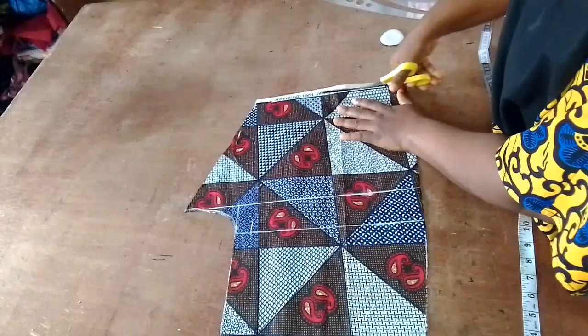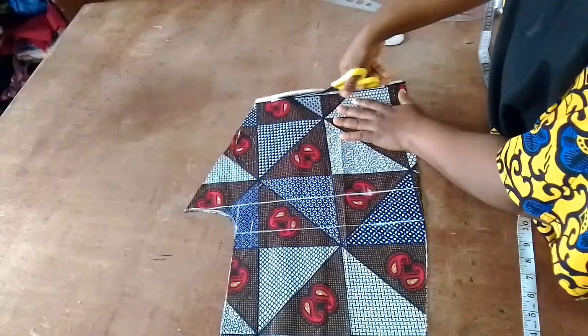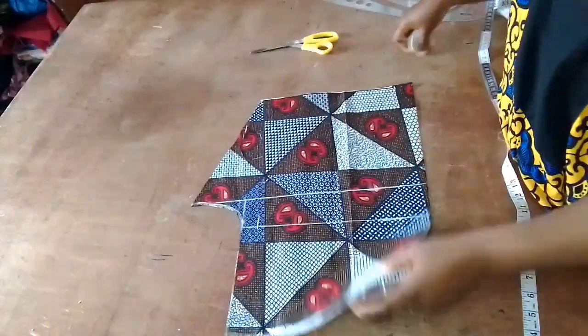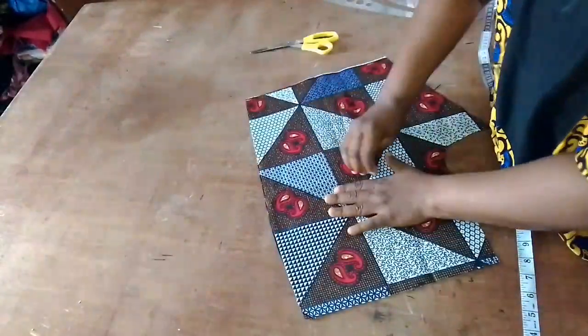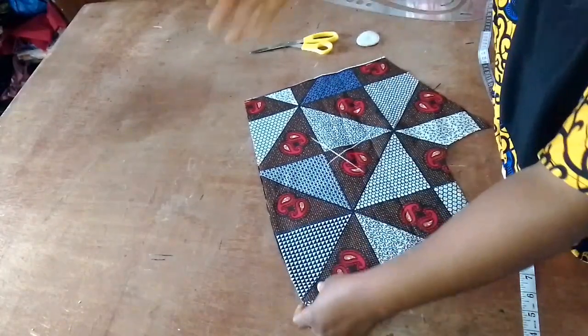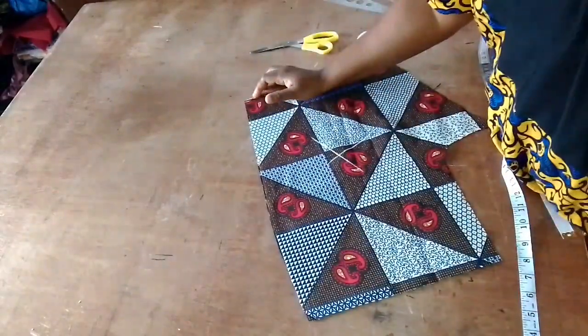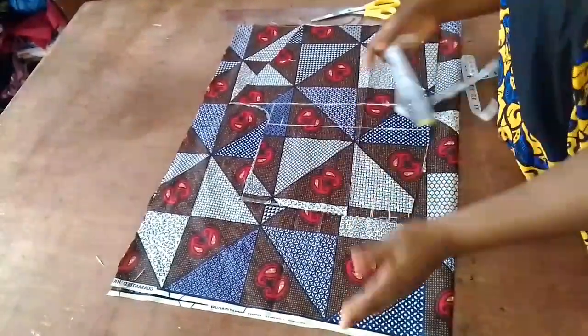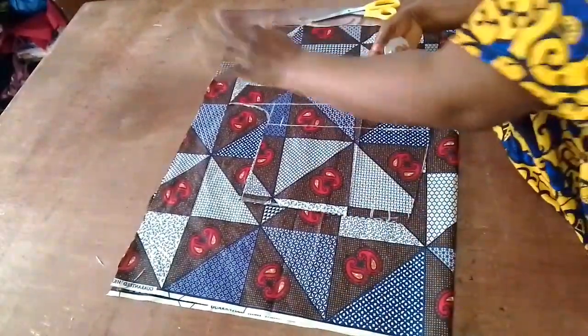It's not part of the length of my shorts. So now I'll be folding to cut out the back of the shorts. Just ensure that when folding your fabric, make sure that you have enough allowances on both sides and then the upper part, because those are where you'll be making your adjustments.